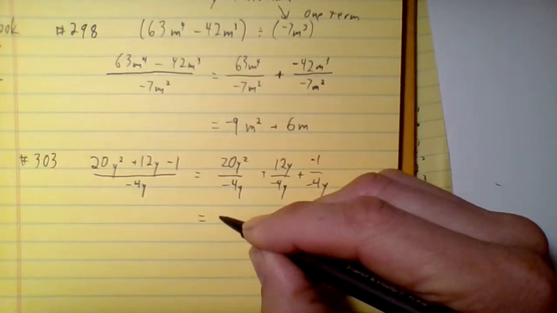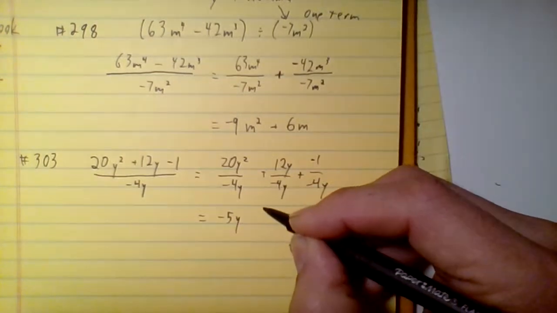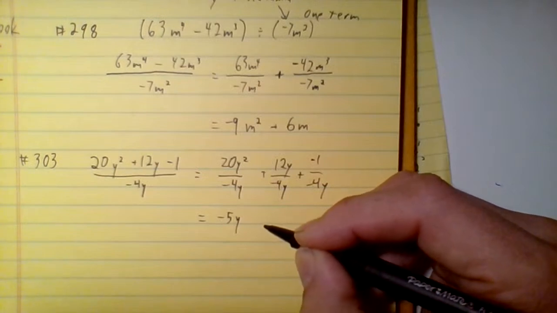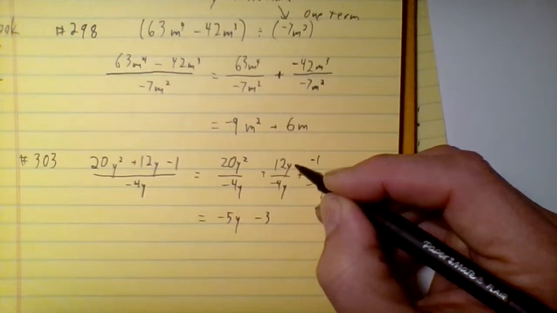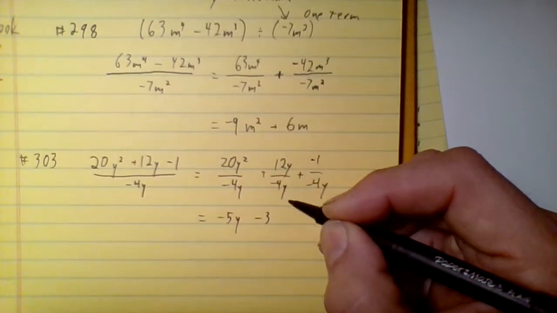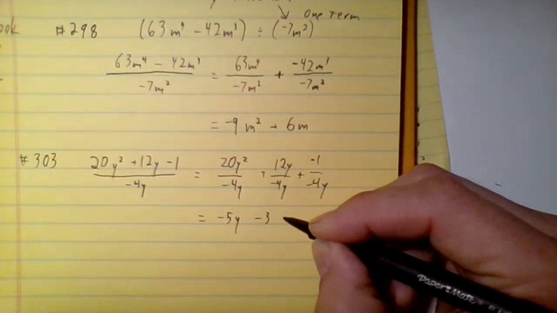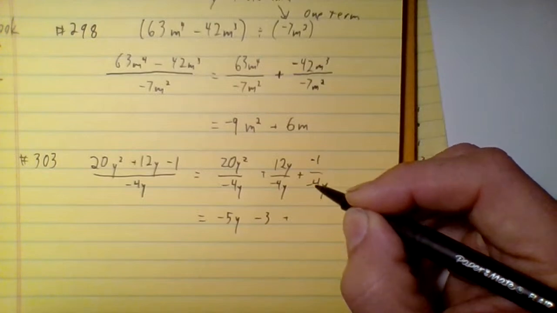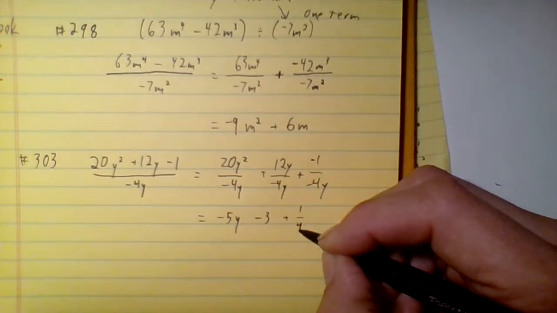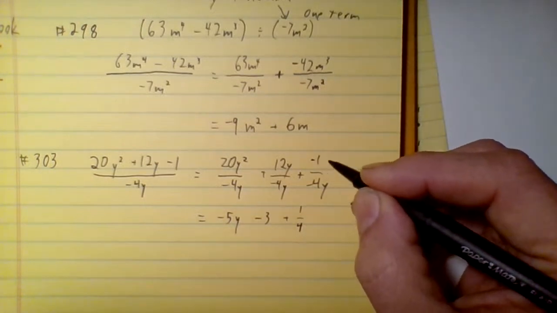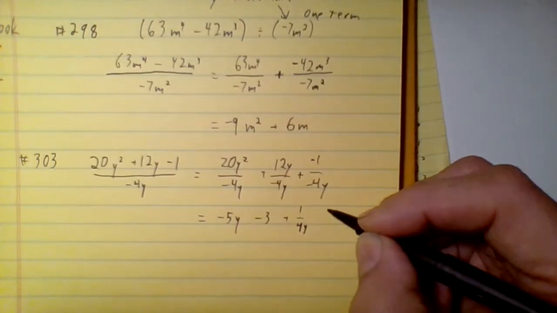20 divided by -4 is -5. Y squared divided by y is y. 12, each division problem, again, we do each division problem by divide the numbers. Subtract exponents, but y divided by y is just 1, so that's going to be just the number. And here's what happens when the numbers aren't divisible. -1 divided by -4 is just 1/4. That's going to have to stay as a fraction. And I don't have any y's to subtract the exponents here. That's just going to be part of the denominator.